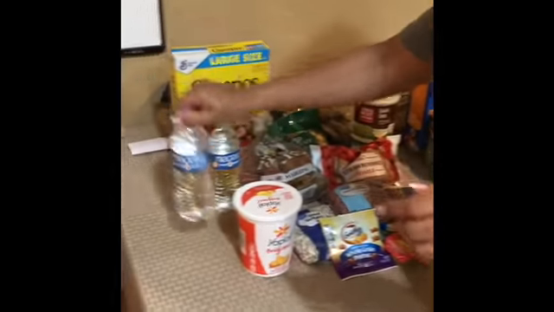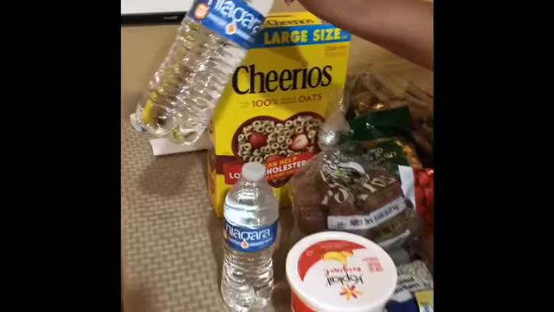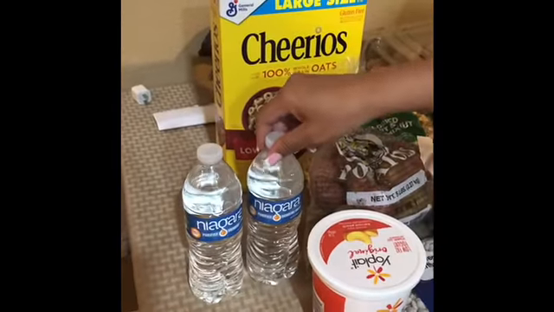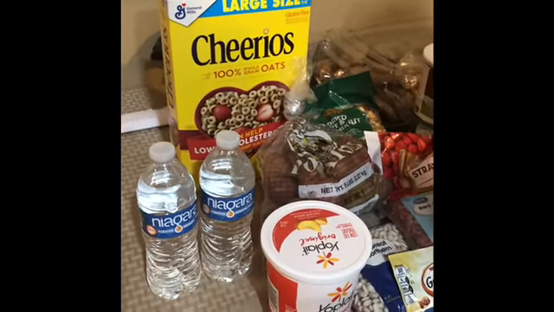Water, you have to drink a lot of water. That's with gestational diabetes or not, you should just do that, period. That should just be in your diet.